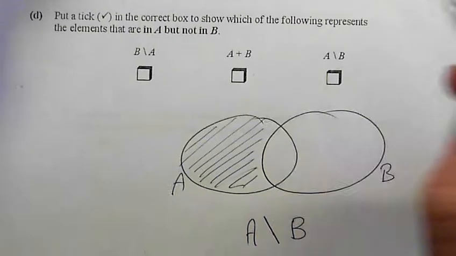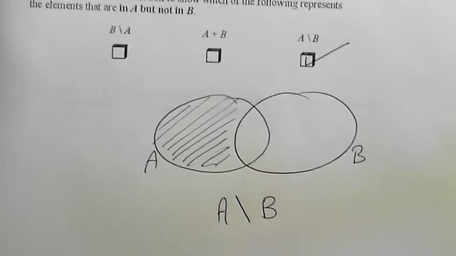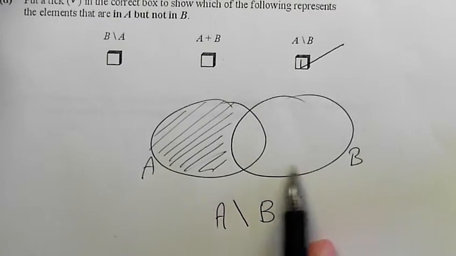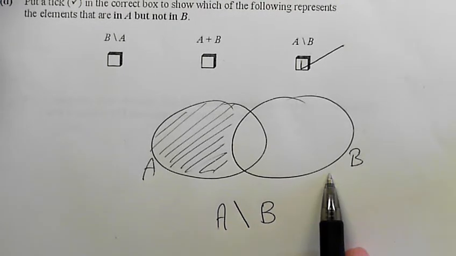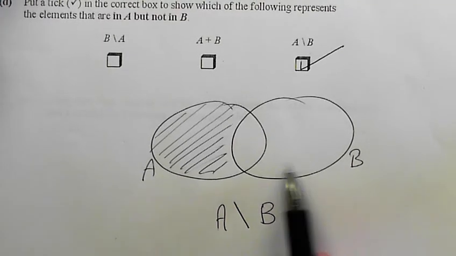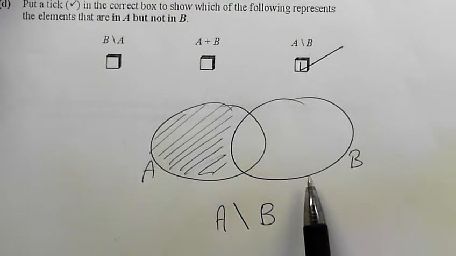And that would be this one here. So if you could draw that in yourselves there on your sheet. A, but I don't want B. Do you see that? Are you looking up? Draw that in your sheet.